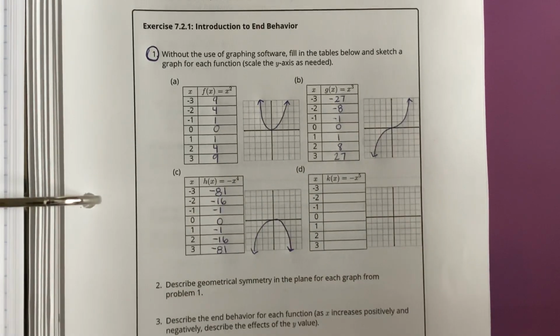so if you raise anything to an even exponent, you're going to get a positive number. So negative 3 times negative 3 times negative 3 times negative 3, that's a positive number, and it wants the opposite of that, so that's how you get negative 81.